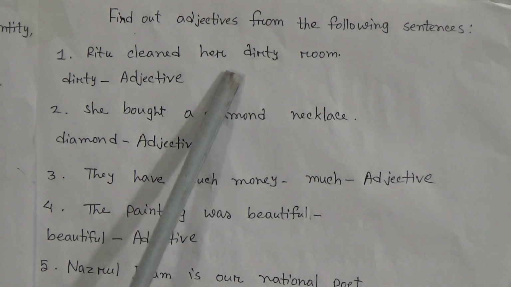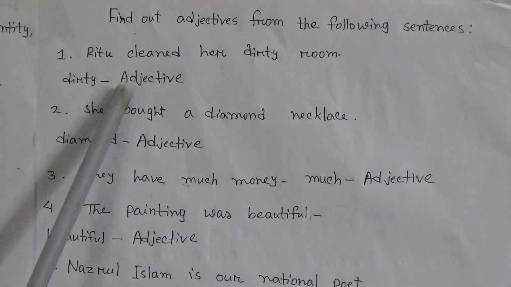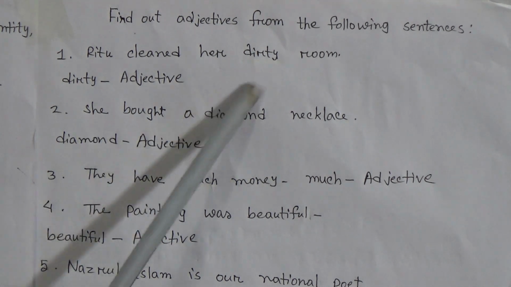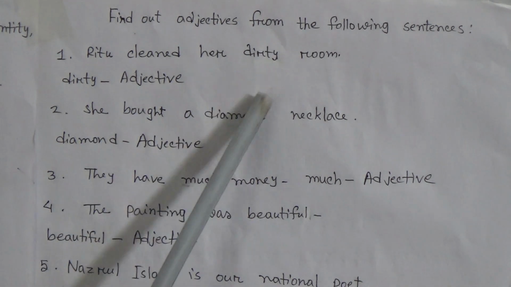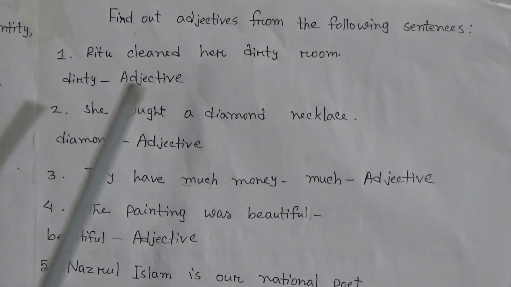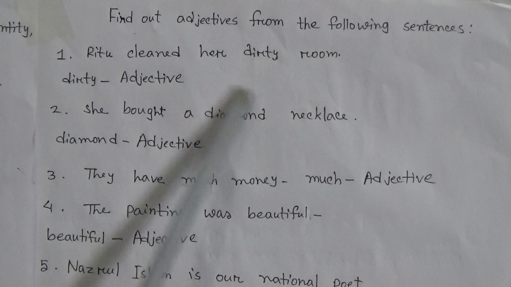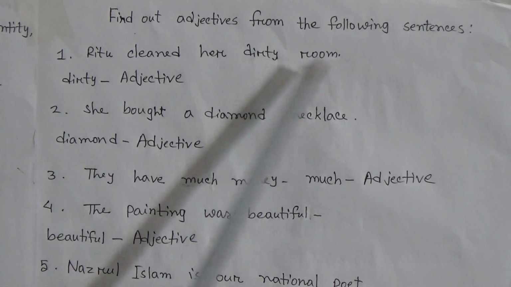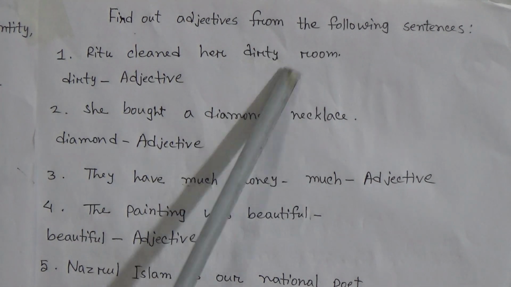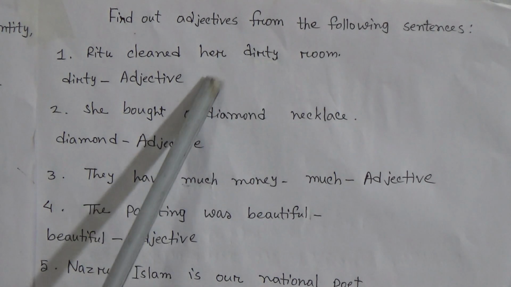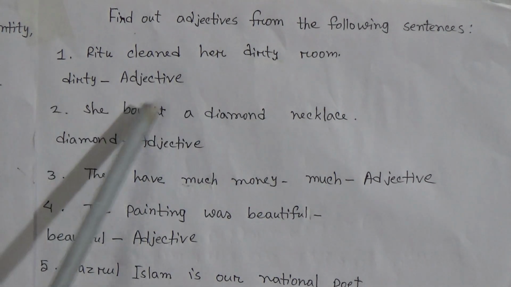Yes, here dirty is an adjective, because by this word we can understand the room's quality. So here dirty describes its quality.